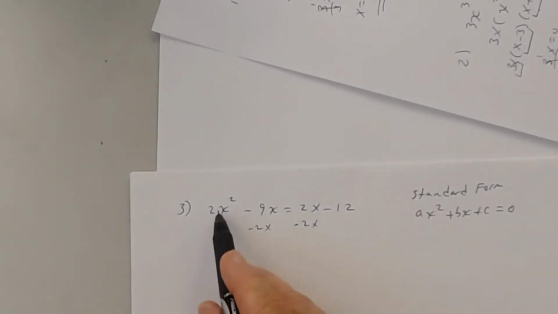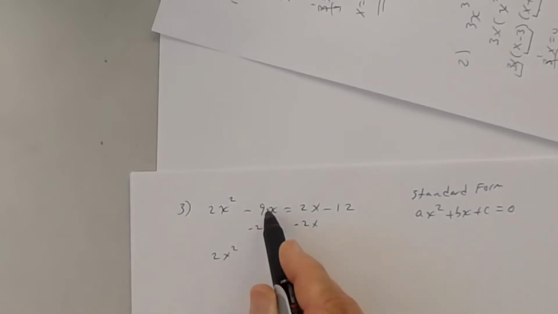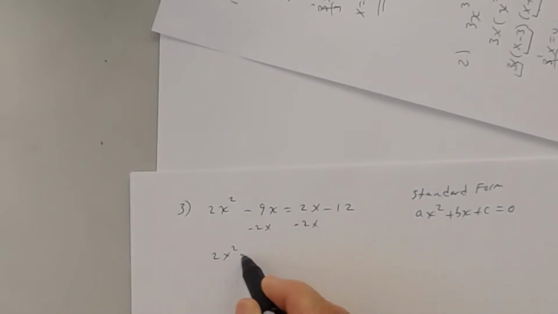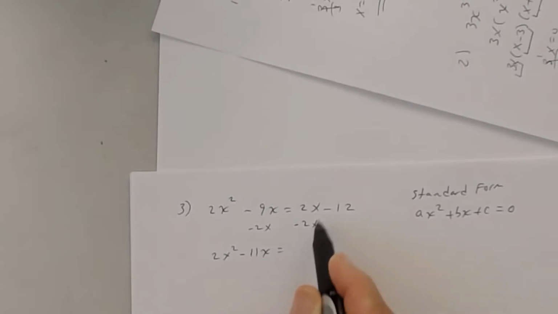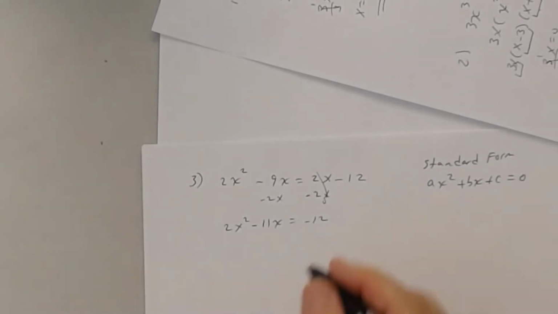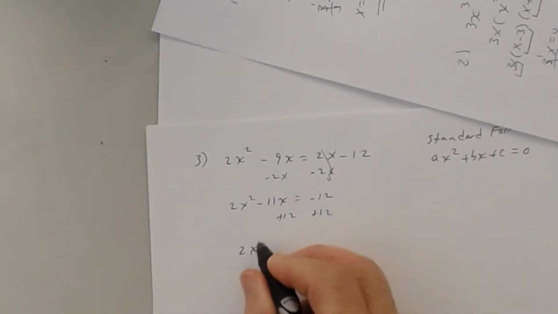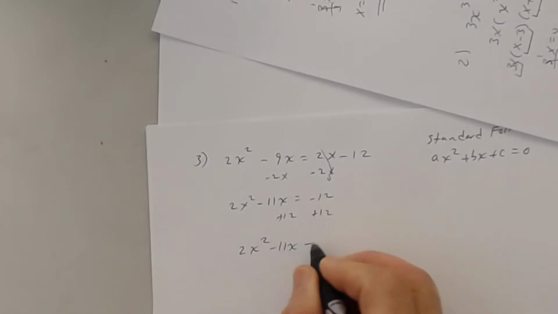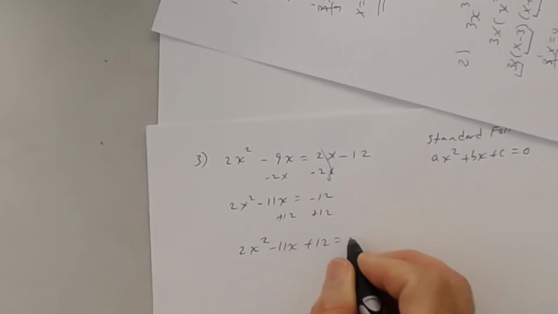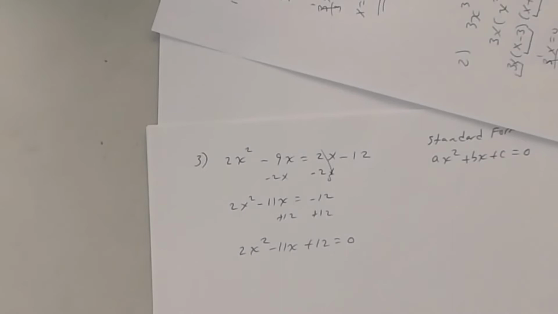Then I combine like terms, so I get 2x squared. What's negative 9x and negative 2x? Negative 11x, and that's going to equal negative 12, right? One more step, and I'm done with regards to putting it in standard form. What's the next step? Add 12 to both sides. And so I'm going to get 2x squared minus 11x plus 12 equals 0. All right, so it's in standard form now.